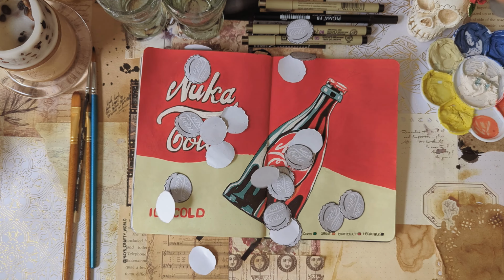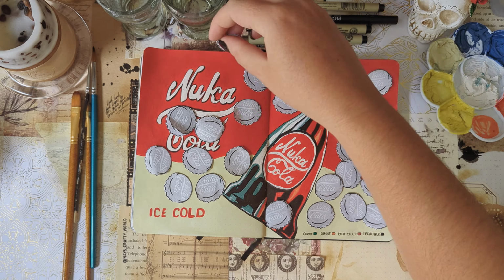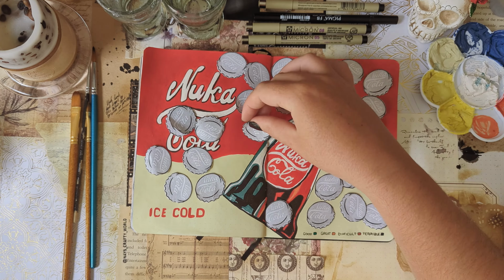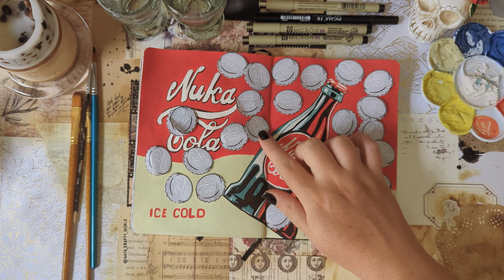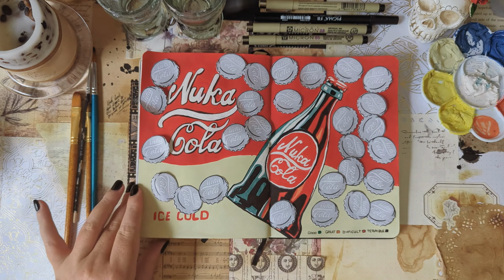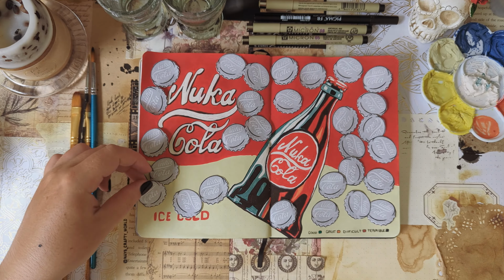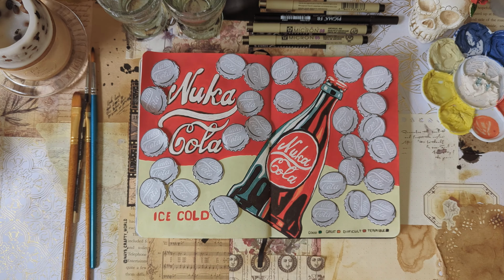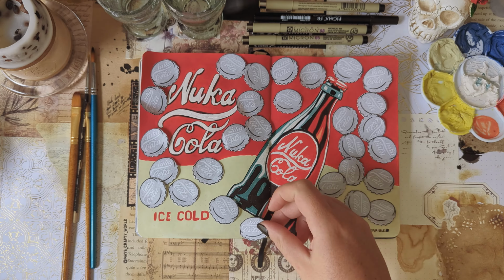So for the mood tracker part of this page, I wanted to use some caps, but I really did not want to draw 30 caps on top of gouache paint. So I ended up printing them, cutting them out and gluing them on top of the paint.